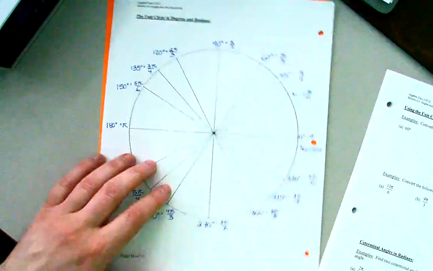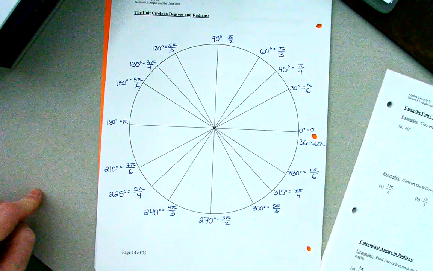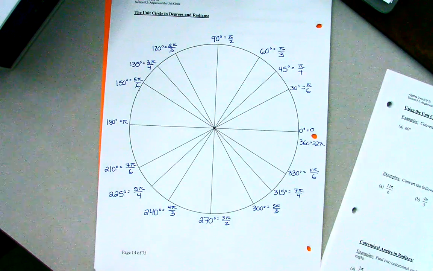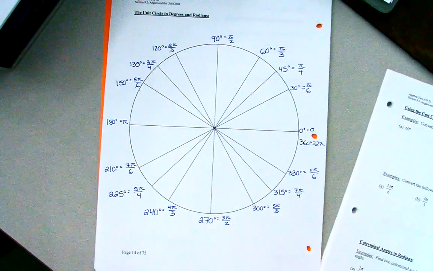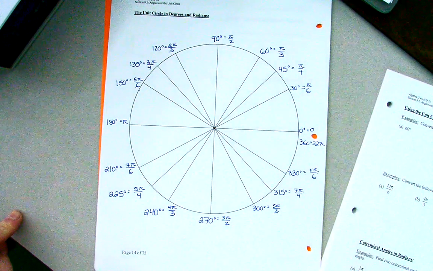So we filled these in yesterday, and we can now use these to very quickly, on page 15, do conversion problems. Page 15, we can use these to quickly do conversion problems of good angles around the circle without having to go through our conversion formulas. Here's what I mean by that.